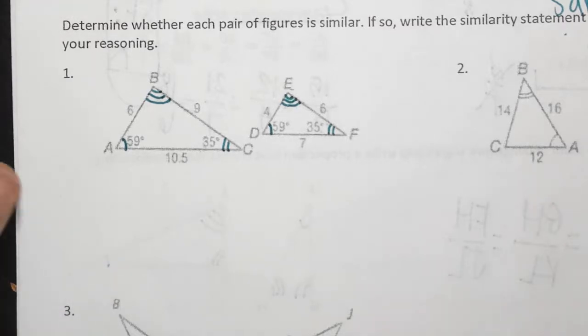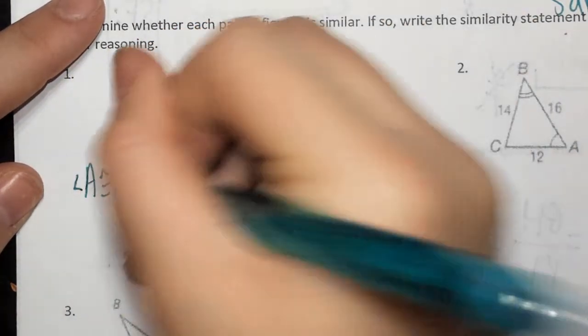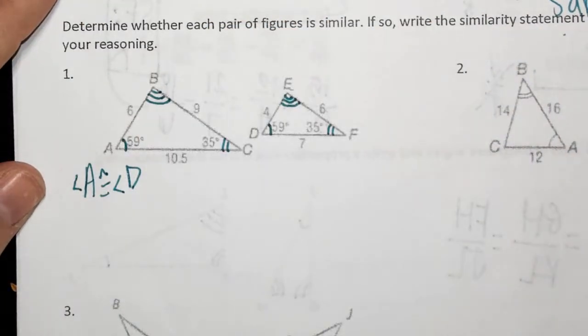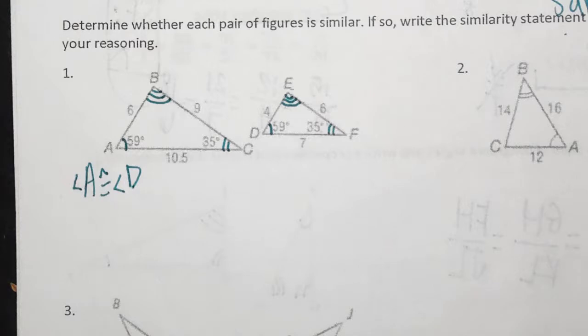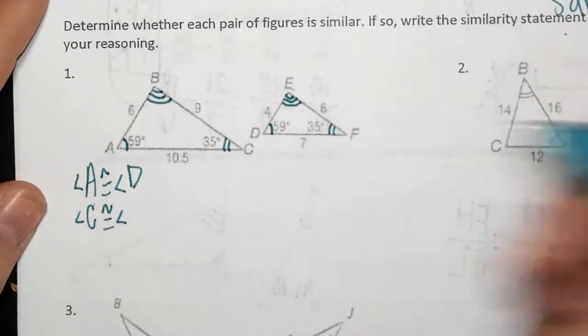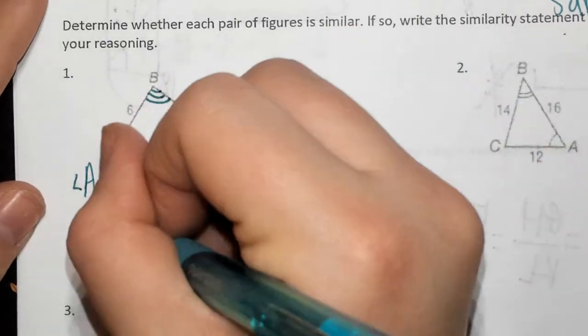Okay. All right, let's write our congruent angles. Angle A is congruent to angle D. Angle C is congruent to angle F. Angle B is congruent to angle E.